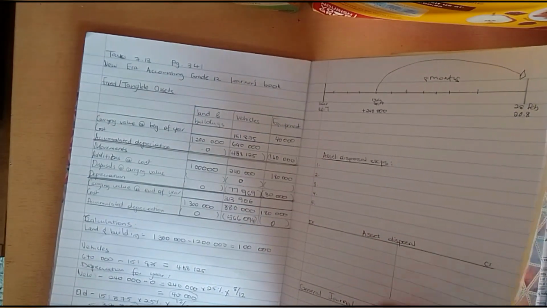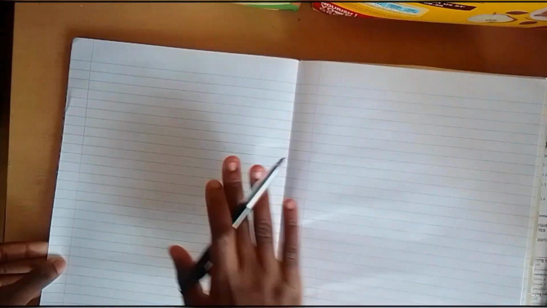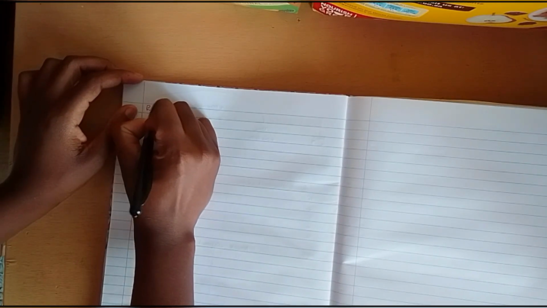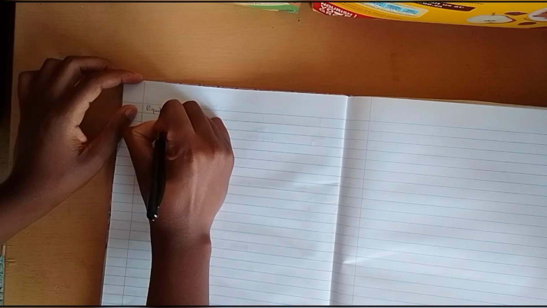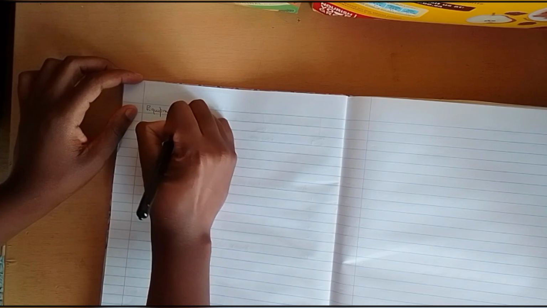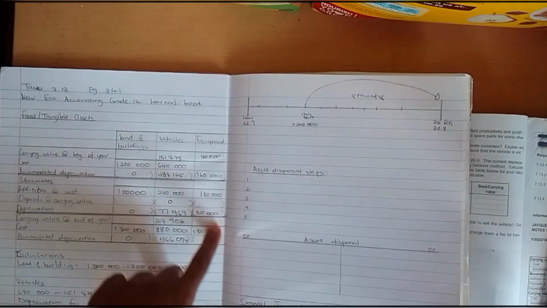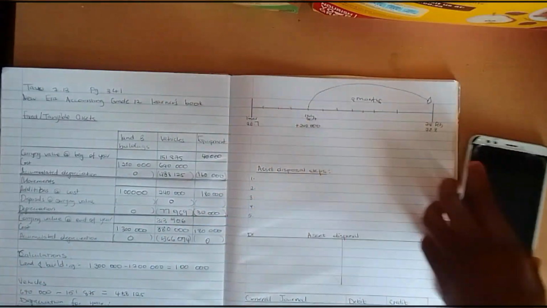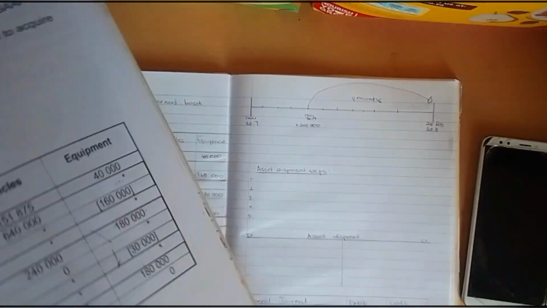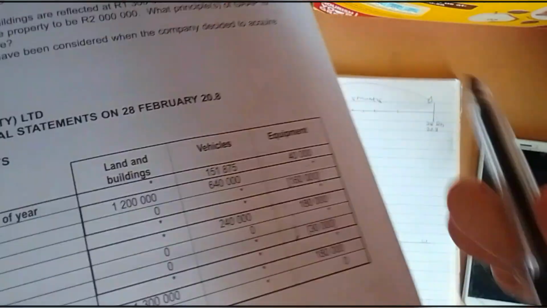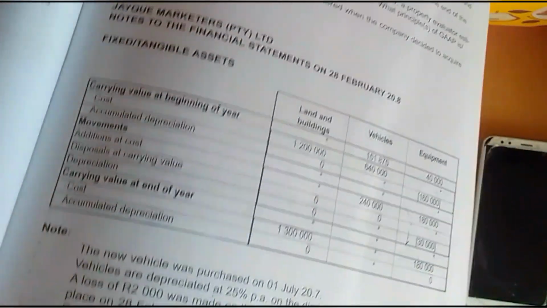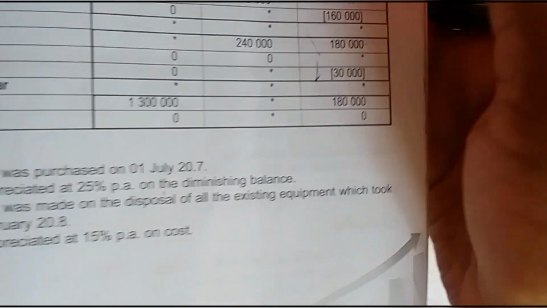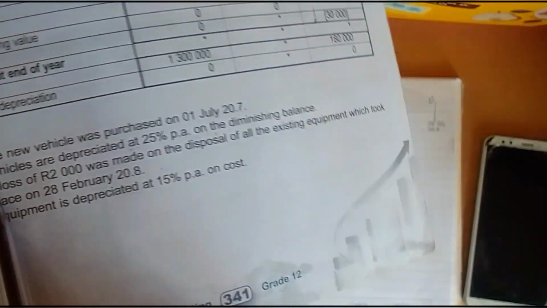And then now, what is this? Equipment. It's right here. So there's the equipment. We go and look for information about the equipment. So there it is, there's the information. What does it say?